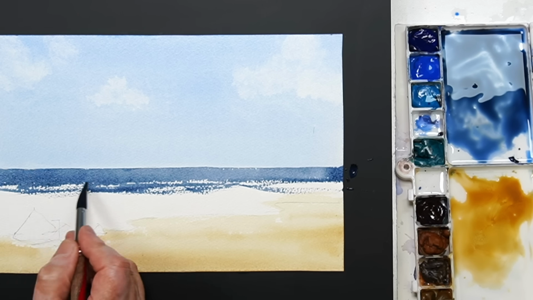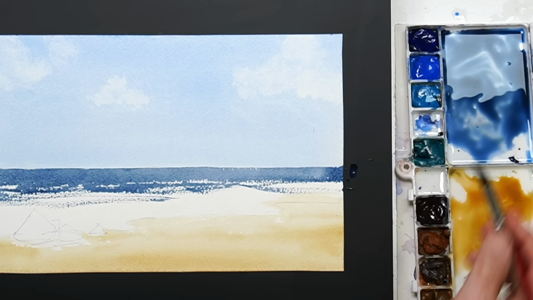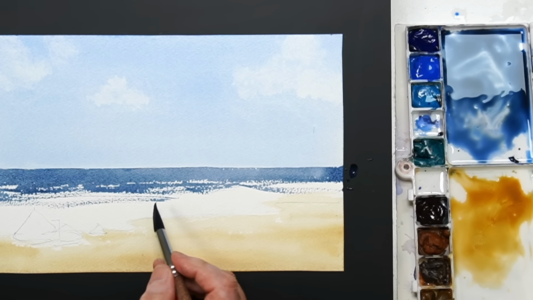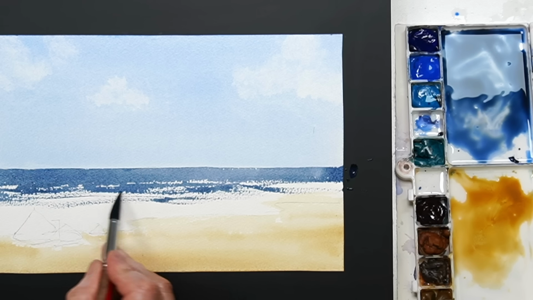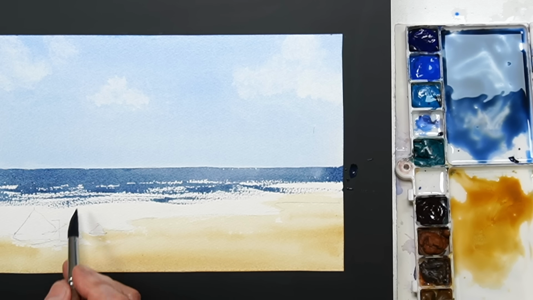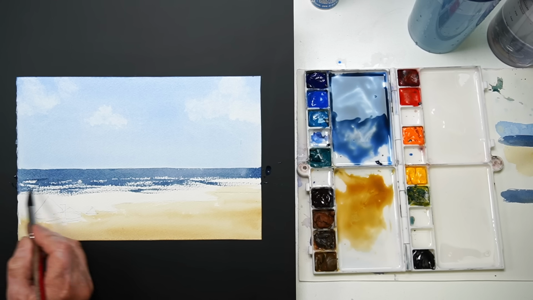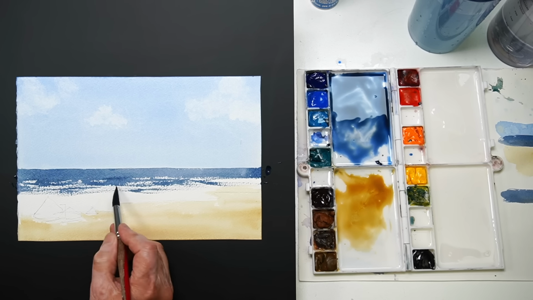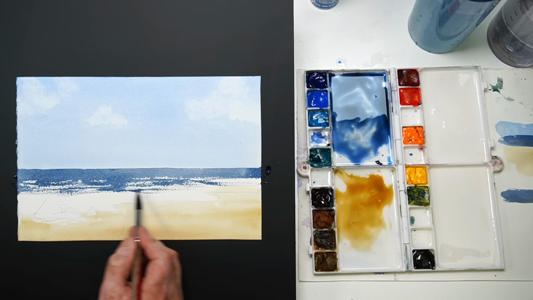So some quick dry brush strokes, and the idea here is that your dry brush stroke is just skimming the surface of the textured paper. So this is cold press paper, and you're leaving behind the white paper. And it's better to have more white than too little, because you can always go in like this and fill some of those white gaps.